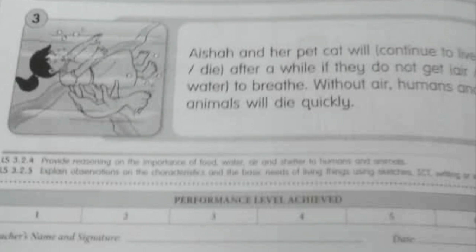Let's read again. Aisha and her pet cat will die after a while if they do not get air to breathe. Without air, humans and animals will die quickly.